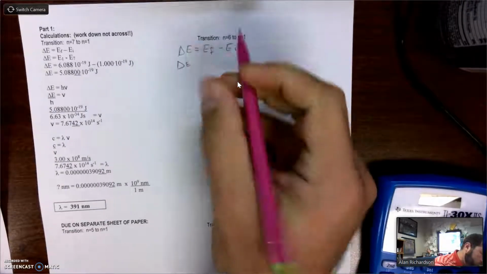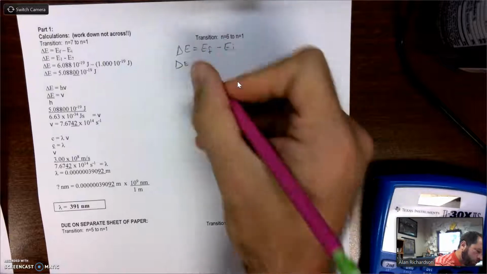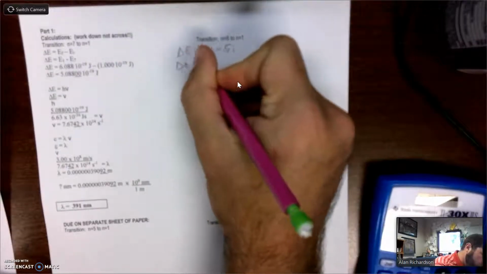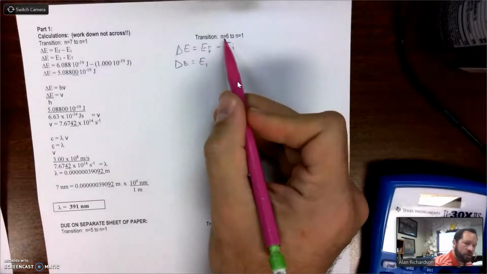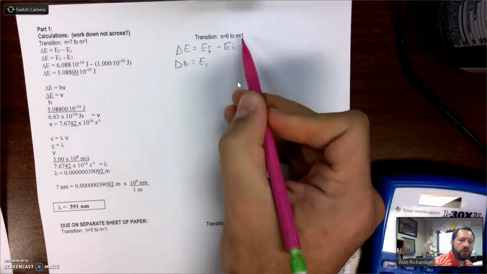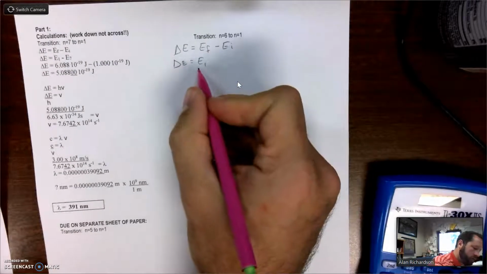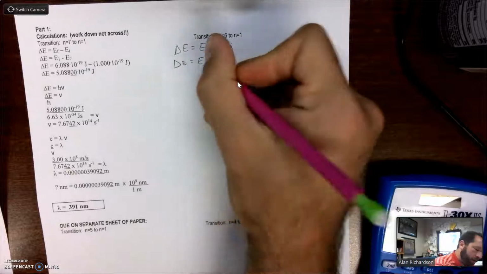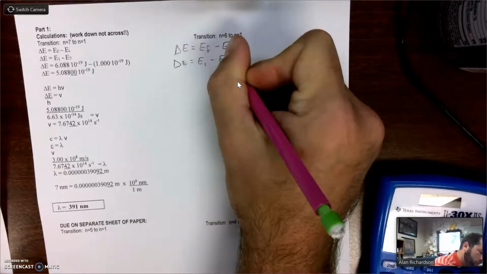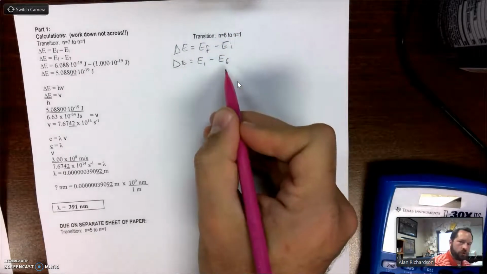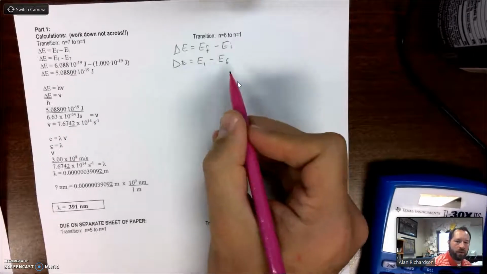For this particular one, again, we're going n equals 6 to n equals 1, we need the energy of the first energy level. We're starting at 6, and we're falling to 1. So we're ending at 1, that's our final area, and we're subtracting the 6th energy level, which is where we started. Where do we get those values?